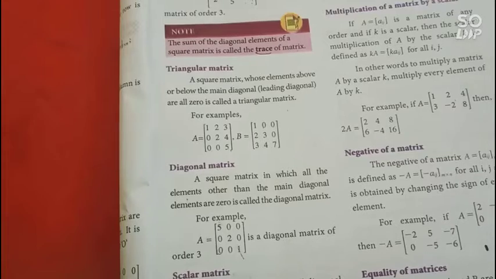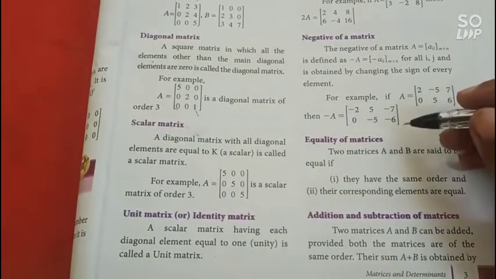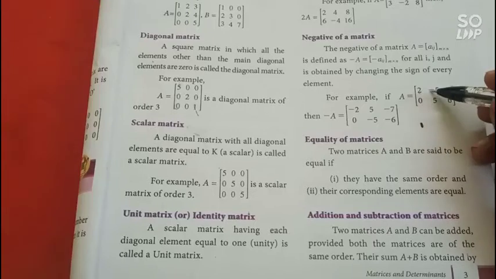Okay, then multiplication of a matrix by a scalar. I have explained you already how we will multiply by a scalar. That means a constant. So if matrix A is given, we can find 2A, 3A, 4A, kA, something. So we will multiply each and every element by the constant. Understand? The negative of a matrix, that also I already taught you. So if matrix A is given, we will find minus A. How will I find minus A? Each and every element we will multiply by minus.